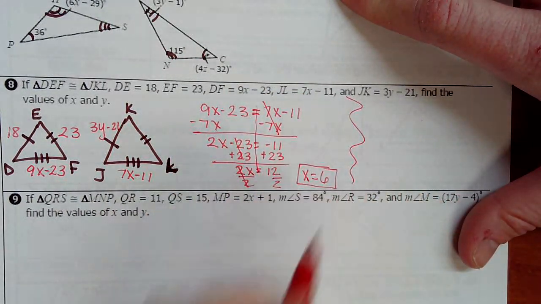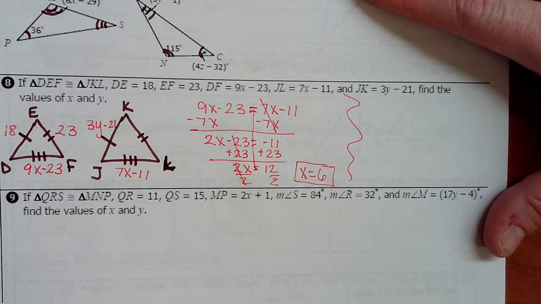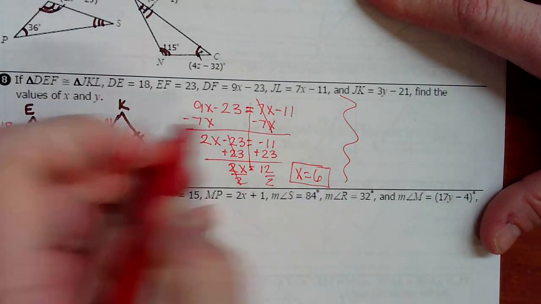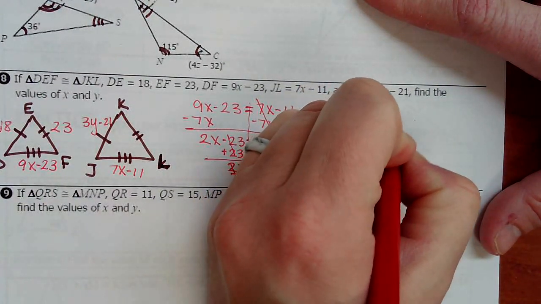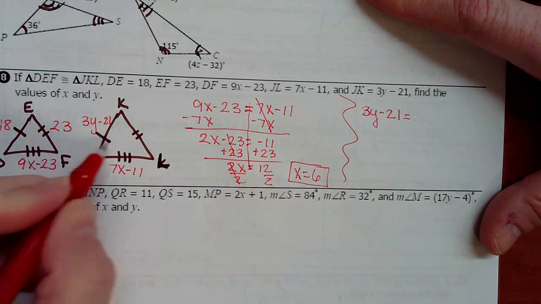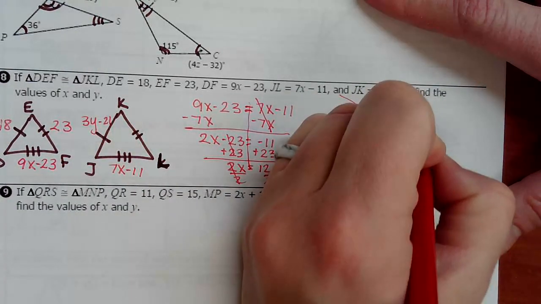You're going to do the same thing with y. So we're going to match up the y. So 3y minus 21 equals, that has 1 dash. This has 1 dash as well, so 18.